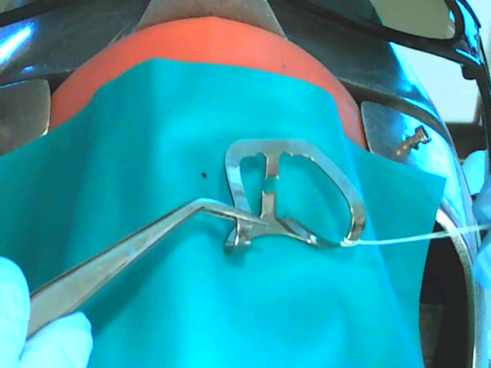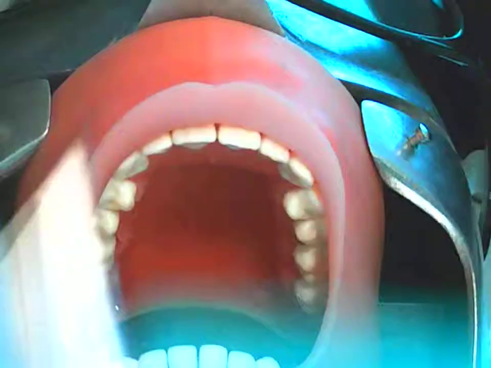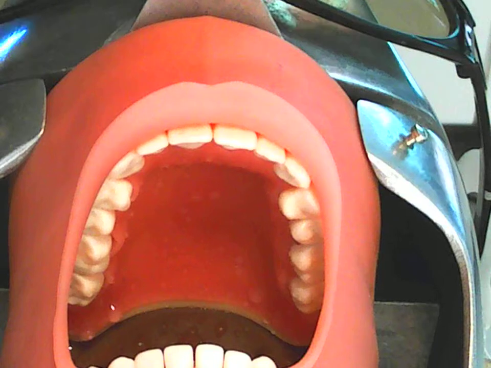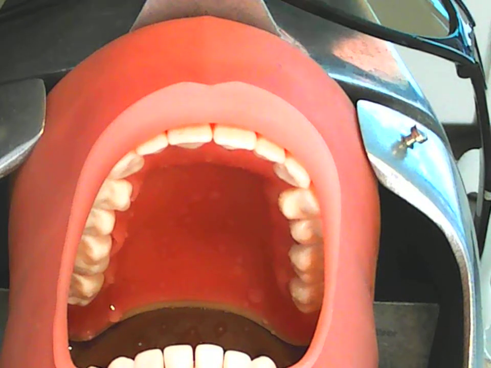Okay, I have already chosen this clamp. I knew ahead of time that's the one I'm going to use because it's for a tooth that needs an endodontic treatment. Okay, and I have attached safety floss onto the clamp. Okay, I am prepared now, so I want to check the anesthesia for effectiveness.